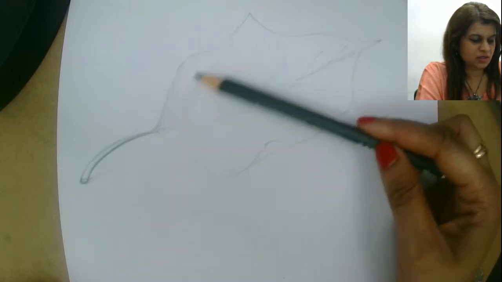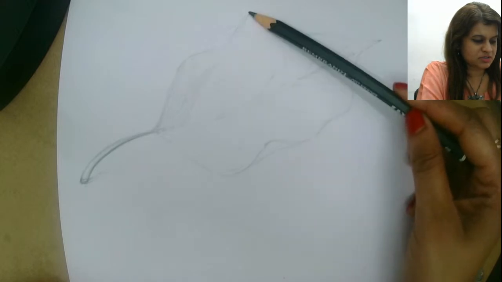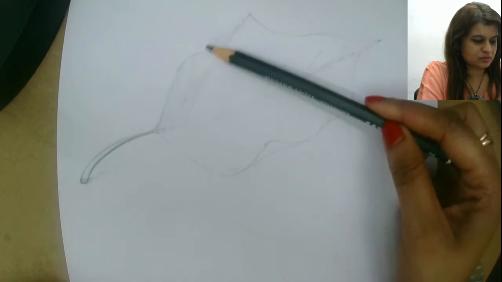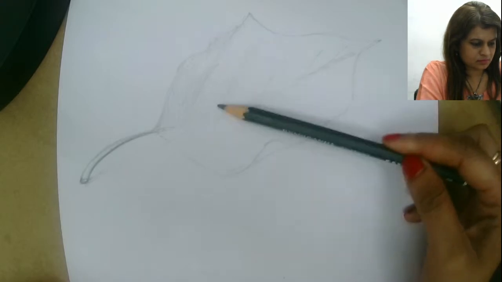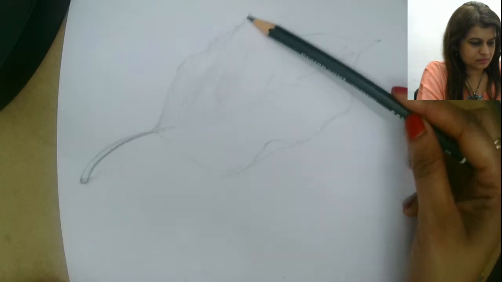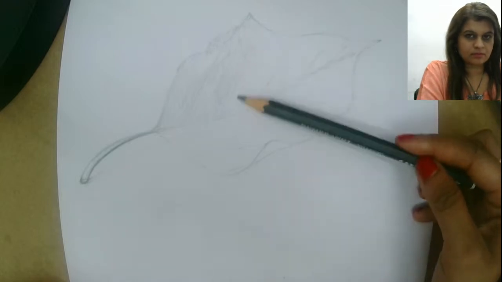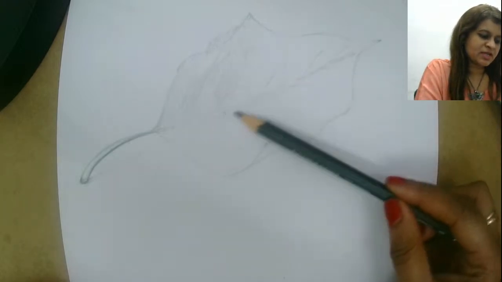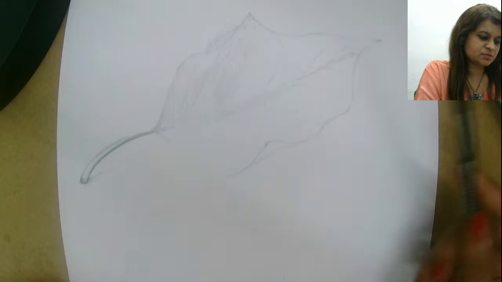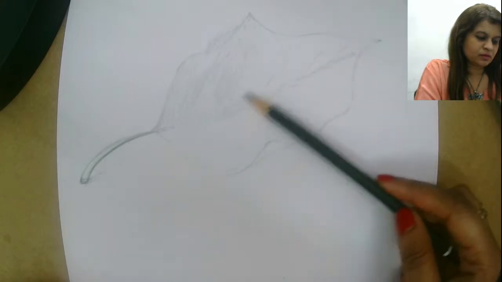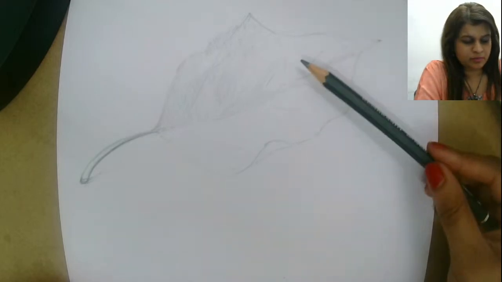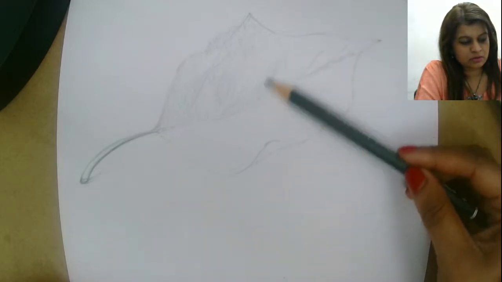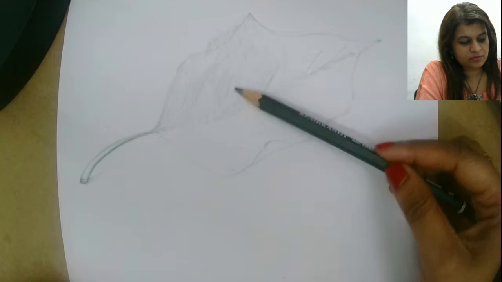Now I'm not using colors over here, but I'm just shading it out. So my point is that I'm using 6B right now. You can use a 2B, you can use a 4B depending upon what is easy for you.